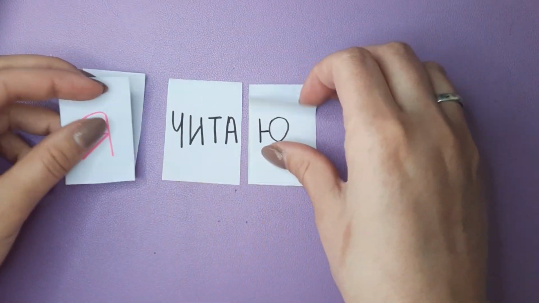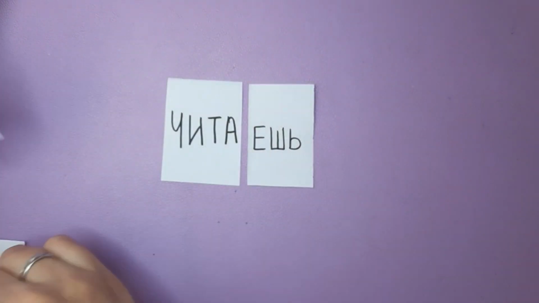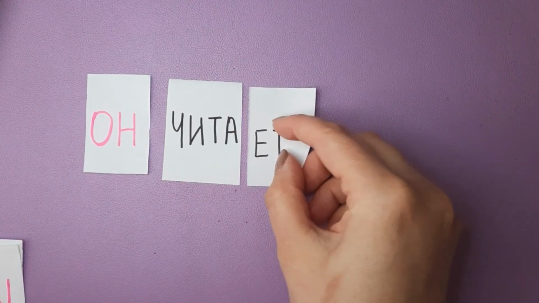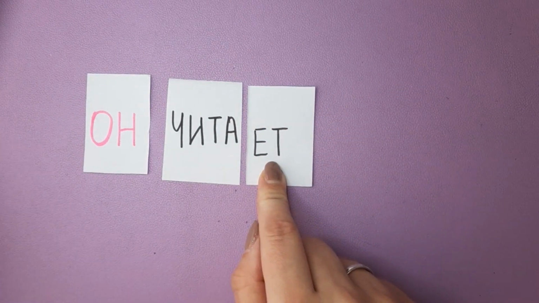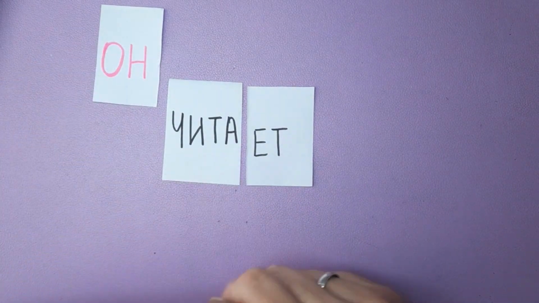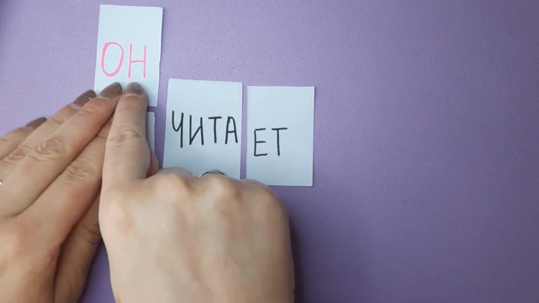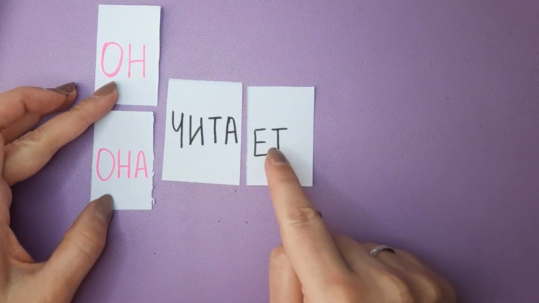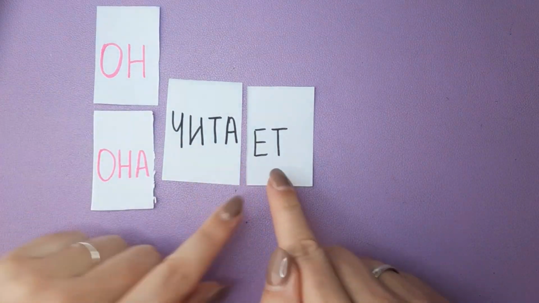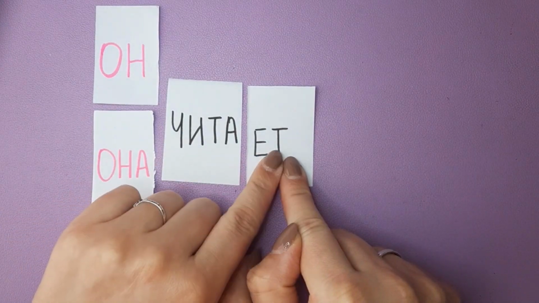Я читаю, ты читаешь. Next one is он. Он читает. He reads. Just like in English, when you say he reads or she reads, we do the same in Russian. We say он читает, она читает. Doesn't matter if it's masculine or feminine. The ending is ет. Он читает, она читает.